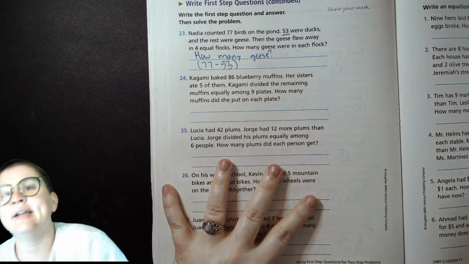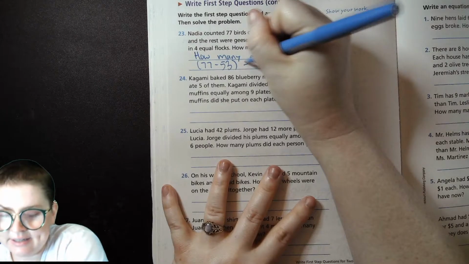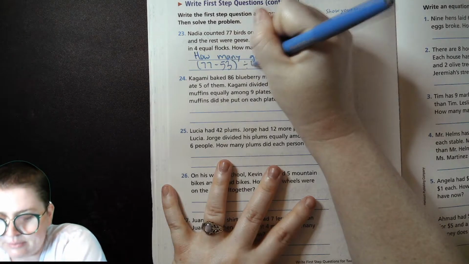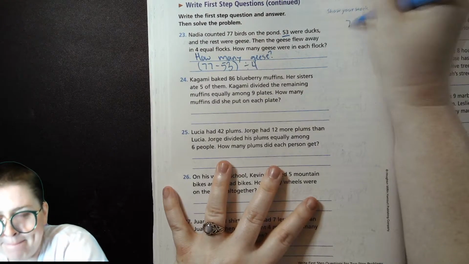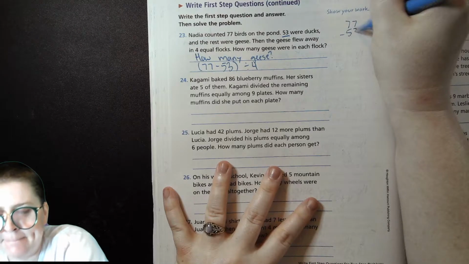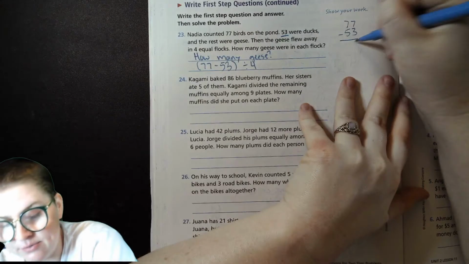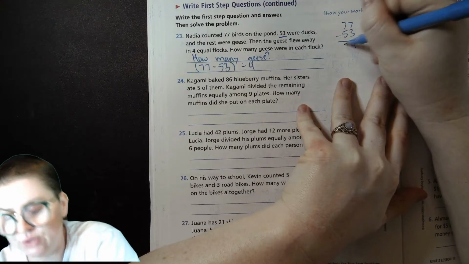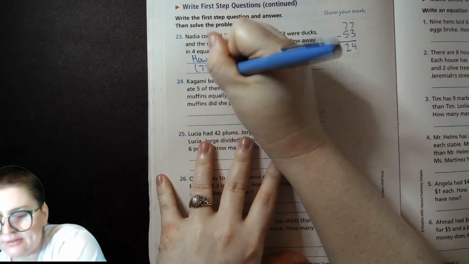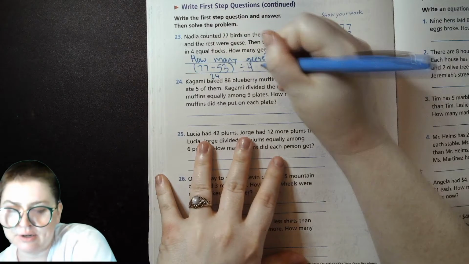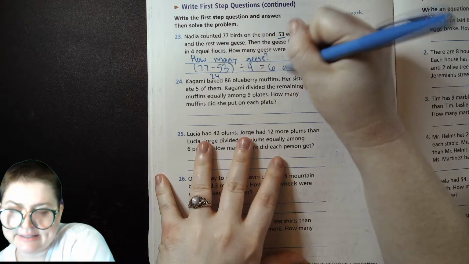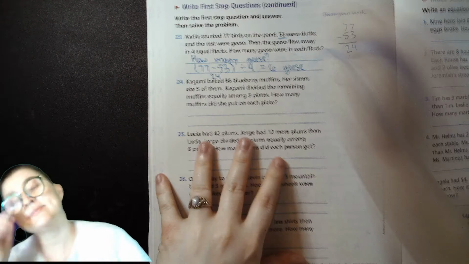Once we have that number, then we need to divide it evenly into 4 groups. So let's go ahead and subtract. 7 minus 3 is 4. 7 minus 5 is 2. So then we have 24 divided by 4, which equals 6 geese in each flock, right?